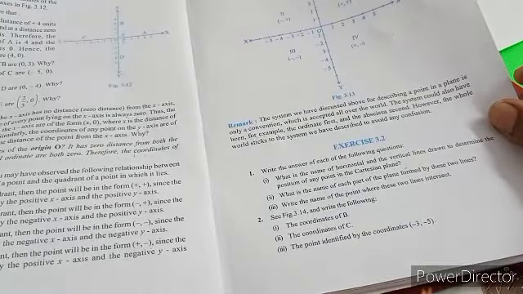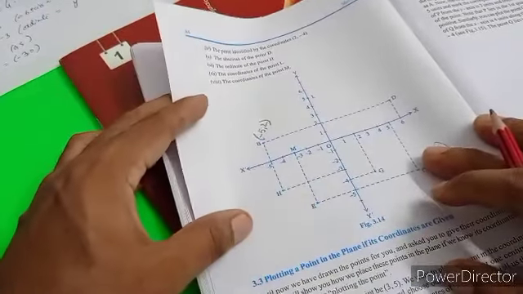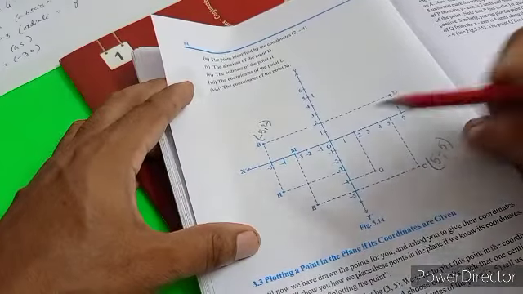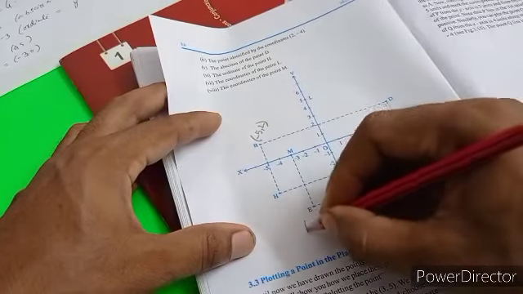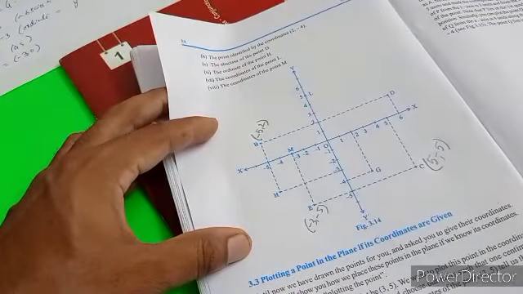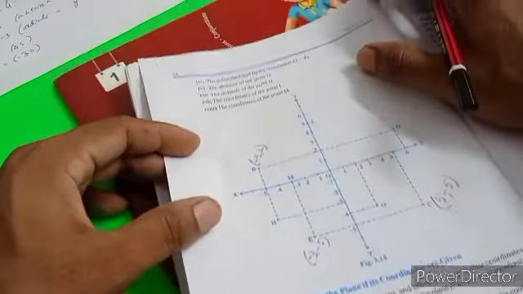Roman number 3. The point identified by the coordinates -3 and -5. x equal to -3, y equal to -5. This is -3, and this is -5. That means -3, -5. Now the answer will be E. E point -3, -5.